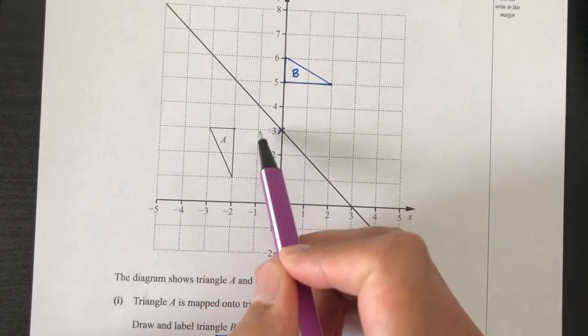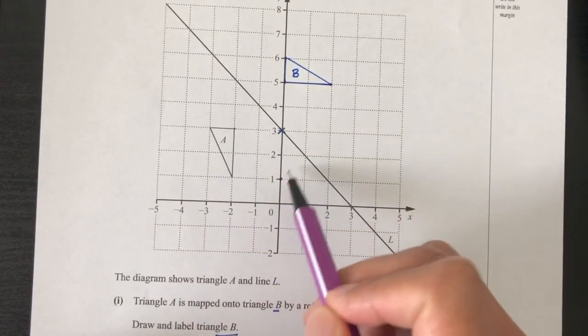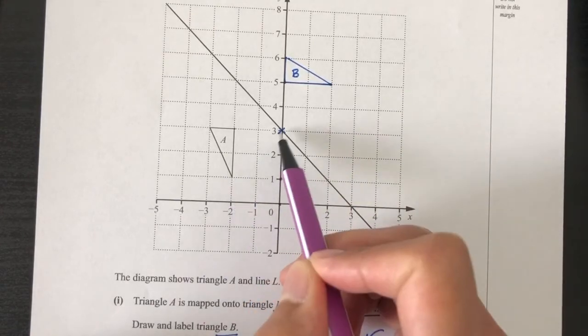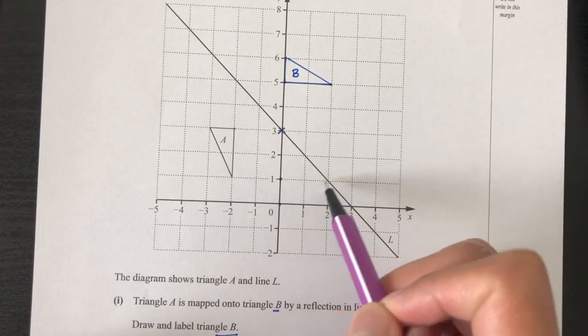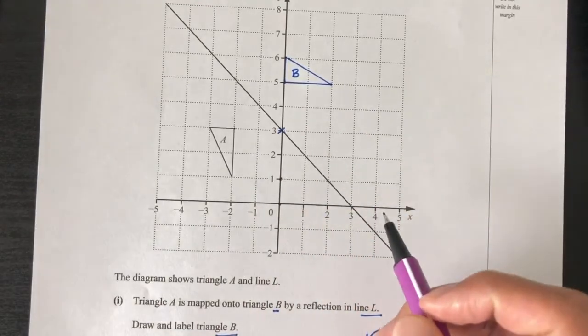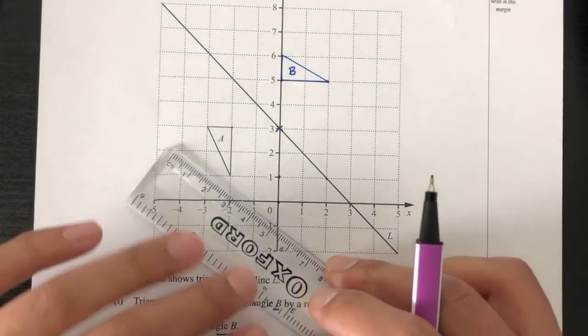For this one we have 1, 2, 3, and 1, 2, 3 right here. For this one it is 1, 2, 1, 2. So this will be your triangle under that rotation.